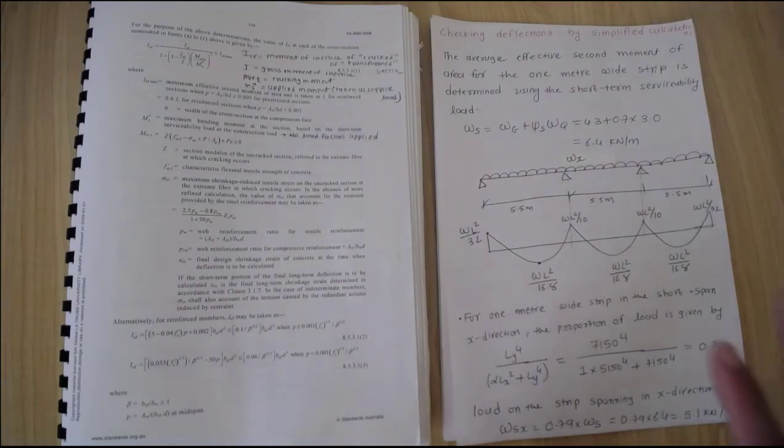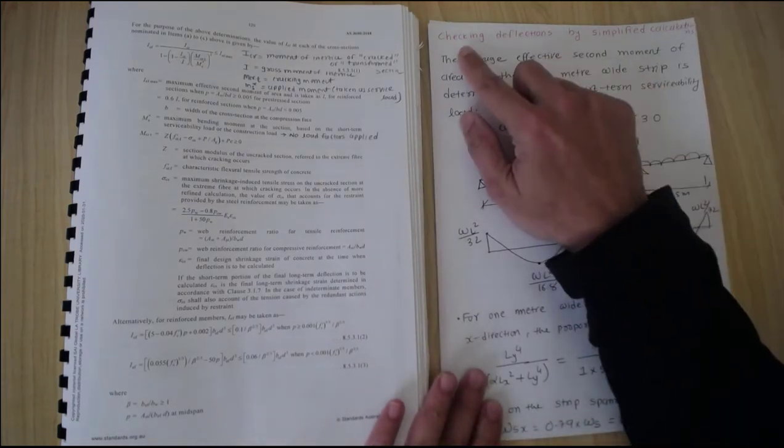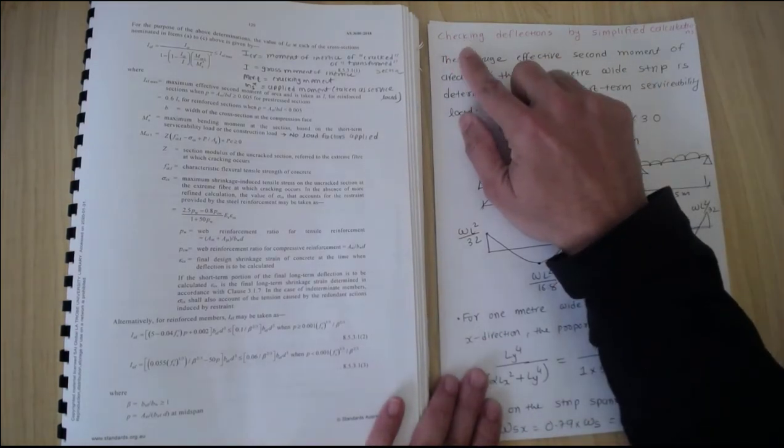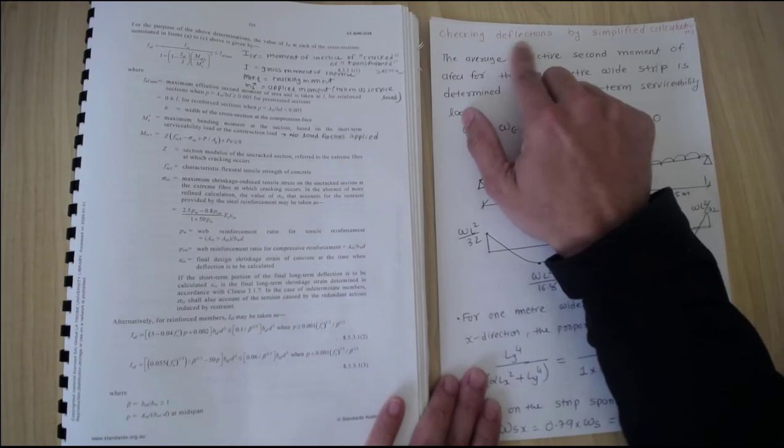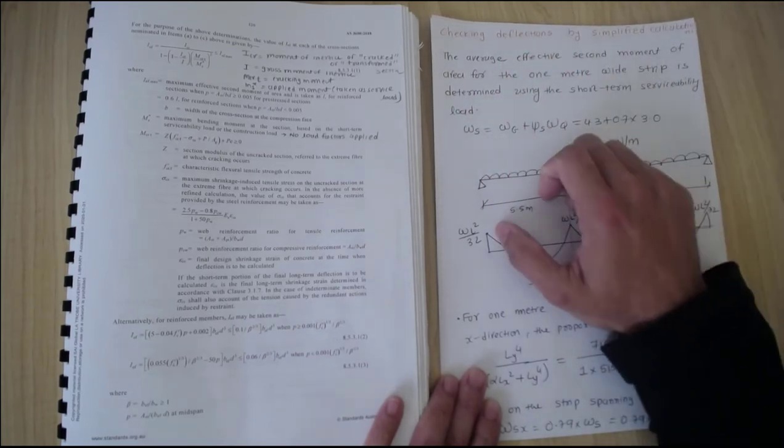Now we continue from the previous series of videos, where we did the calculation of the area of reinforcement and the spacing of reinforcement in the two-way slabs, and we also calculated the depth of the slab. Now we'd like to check whether that depth, which is 150 millimeter, satisfies the deflection requirement of AS3600.